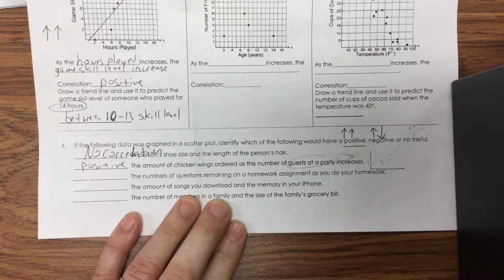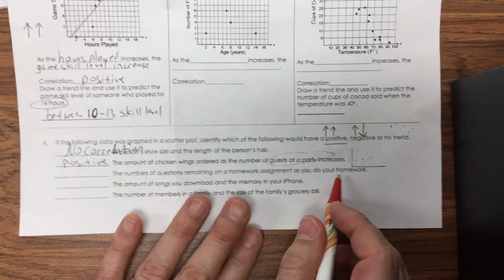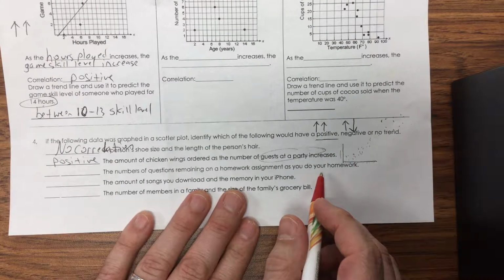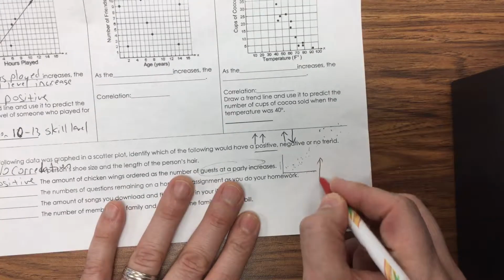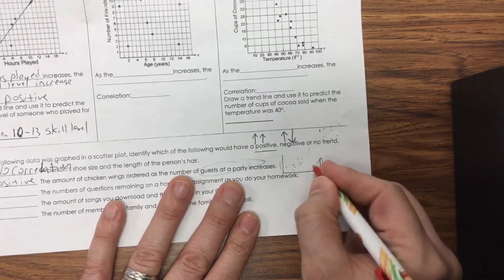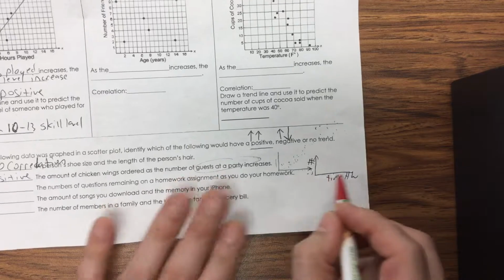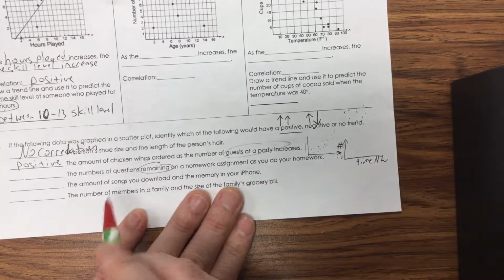Okay, the number of questions remaining on your homework assignment as you do your homework. Okay, so what two things are happening here? You're spending time doing your homework. Okay, that's happening first. Time doing homework. Number of questions. Not the number of questions on the homework, the number of questions remaining, right?